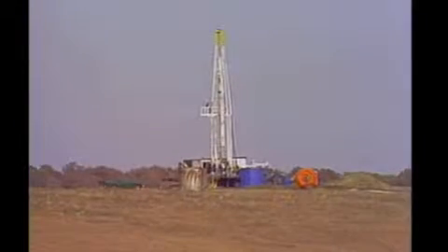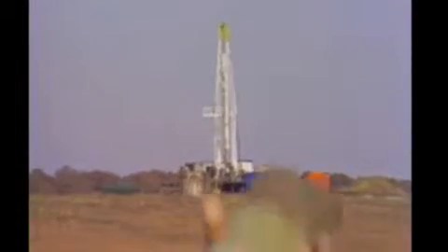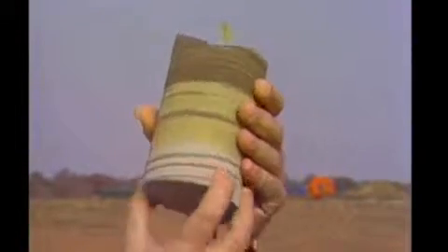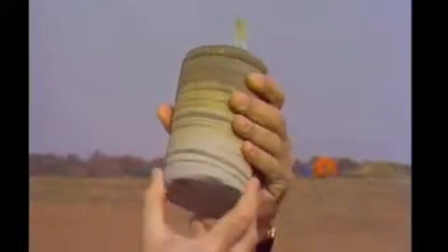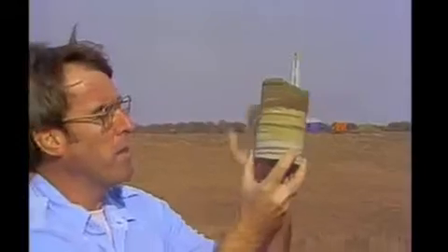A good method of obtaining information is by taking a core. This is a core, a cylinder of rock drilled from the well. From a core such as this, we can obtain the most accurate information as to the porosity, permeability, and even the saturation of the reservoir rock. How do we take a core?